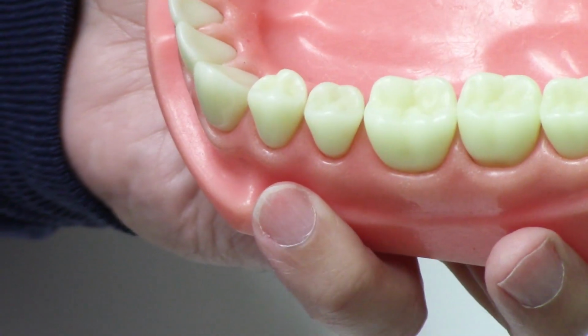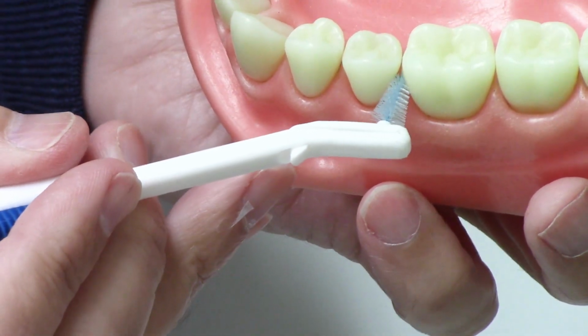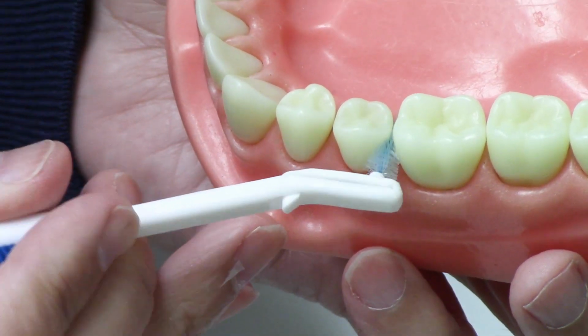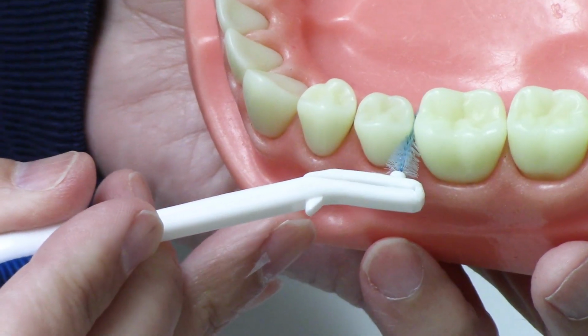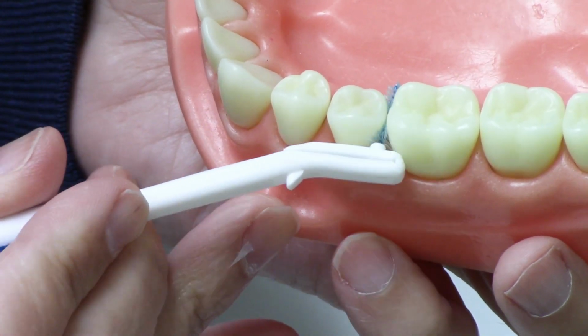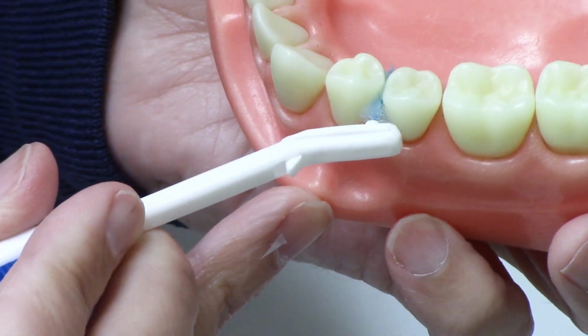The way you use this is basically like this. Where this brush fits, and it's not going to fit everywhere, you simply push it in between the teeth and brush 4 to 6 times. Pull it out, go to the next one, 4 to 6 times brush.